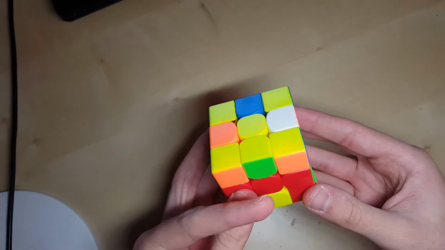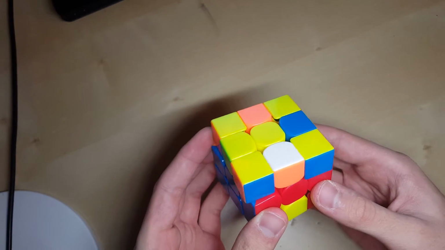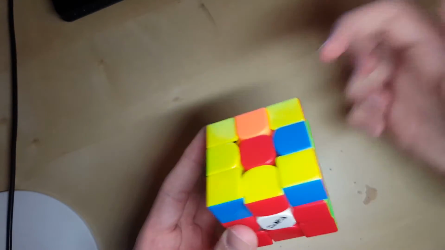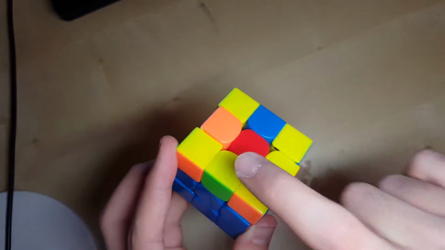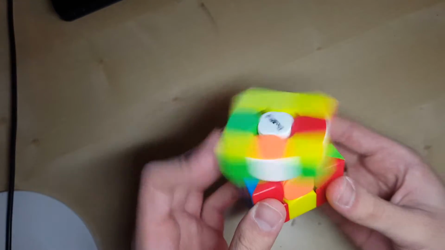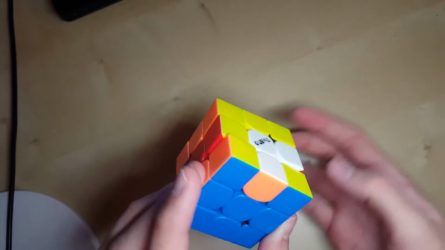Or the other way to do it, if you don't want to do misoriented, is you start with a U, then you do M prime, and then you see how this is going to come to the back, and this is going to misorient. So now we have these two, and there's an oriented good arrow.